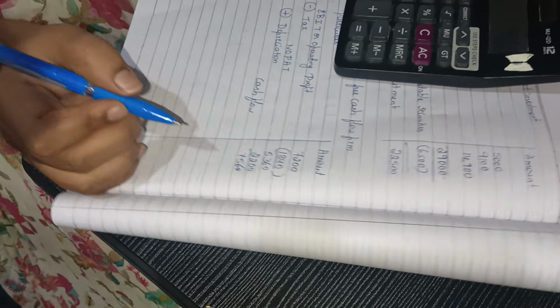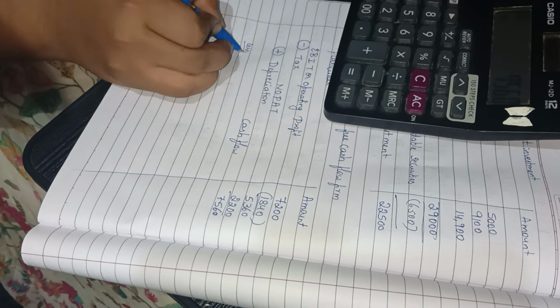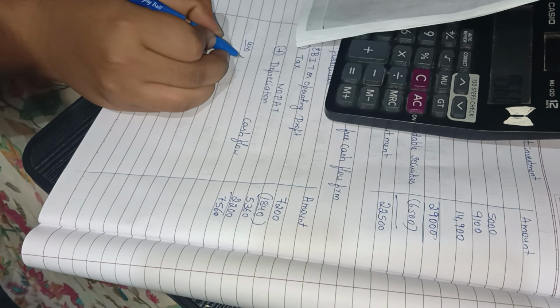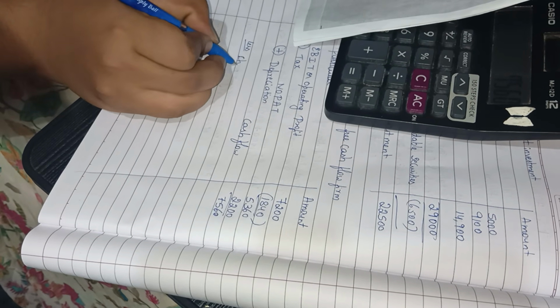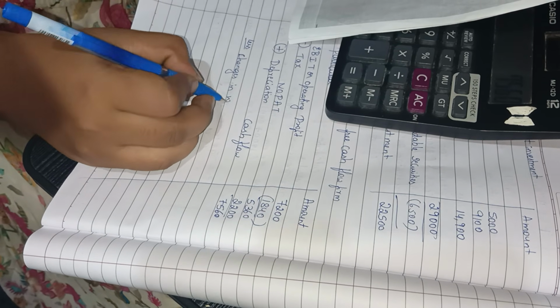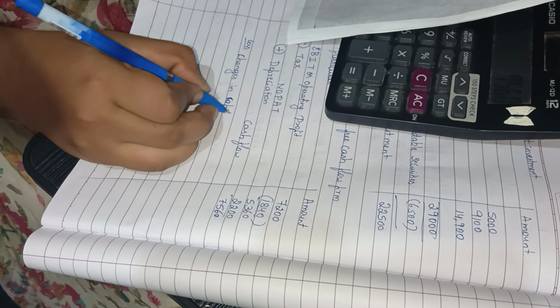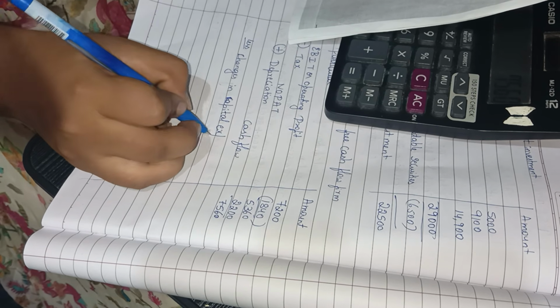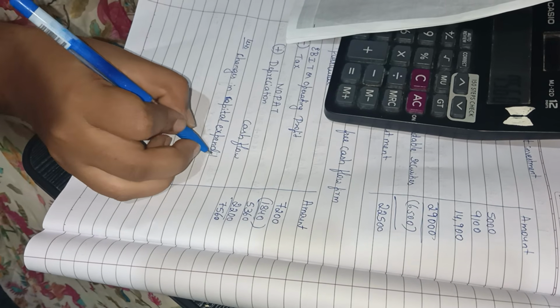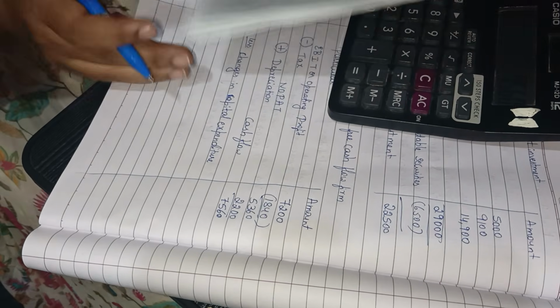So next we are calculating the less changes in capital expenditure. What is the given capital expenditure?